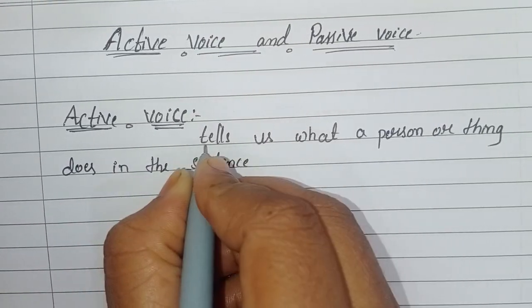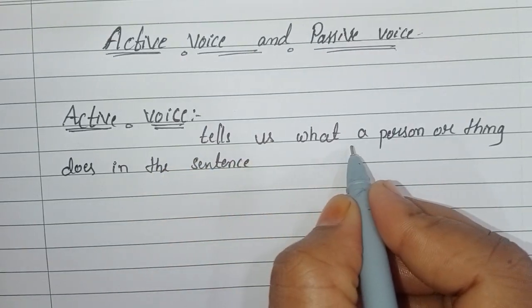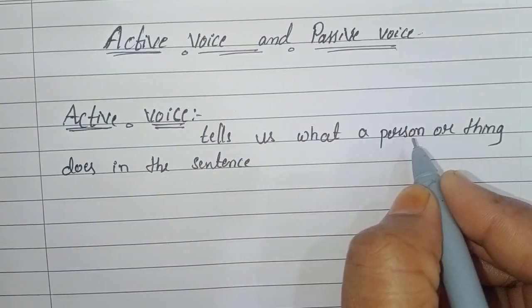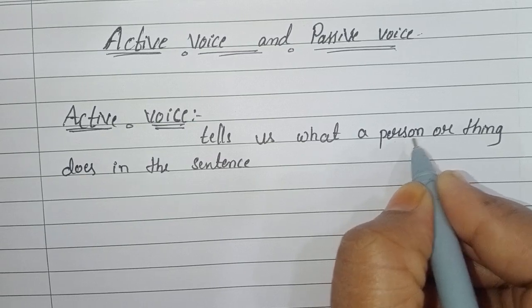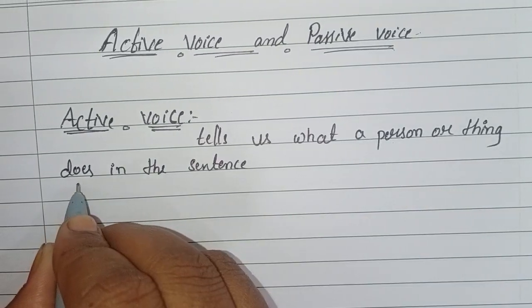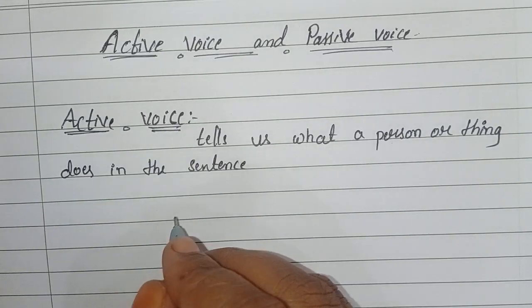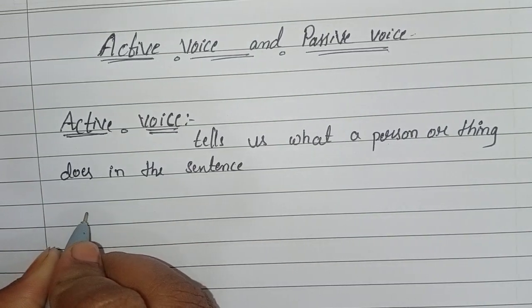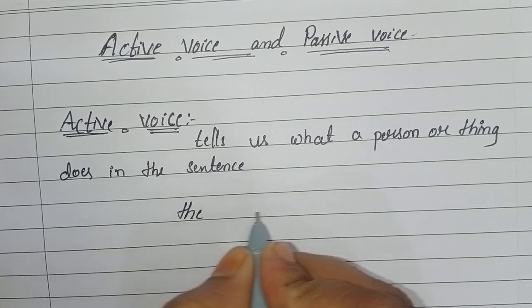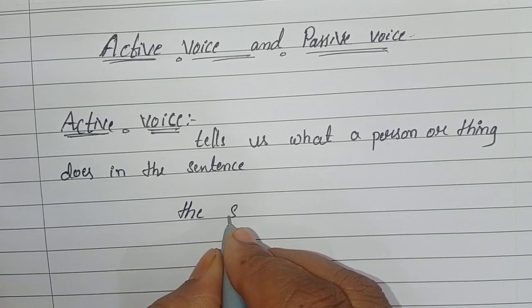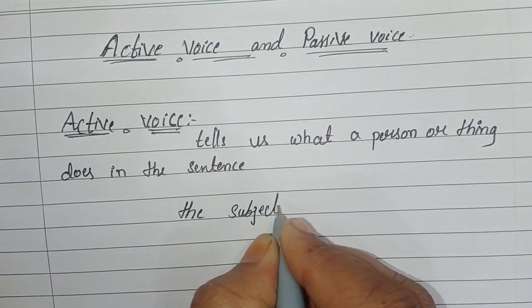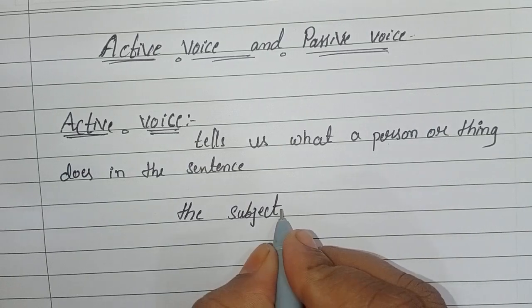Always, active voice tells us what a person or a subject, here person is a subject, or thing does, the verb, in the sentence. Always in the active sentence, the subject performs the action on the object.